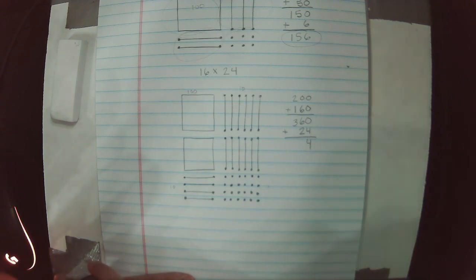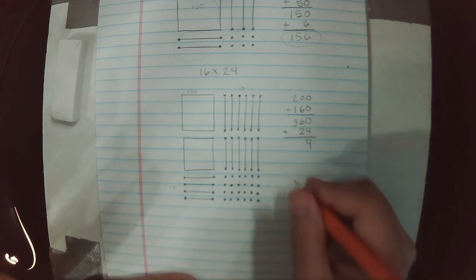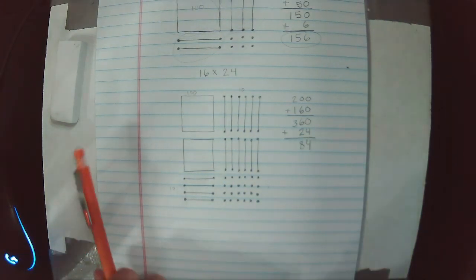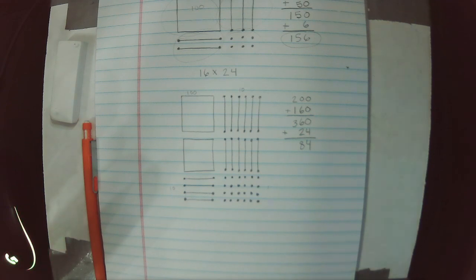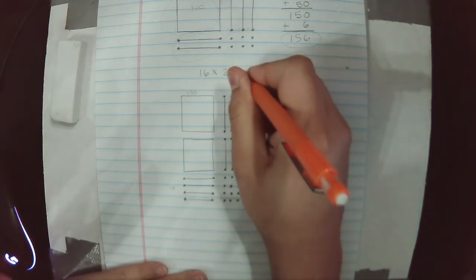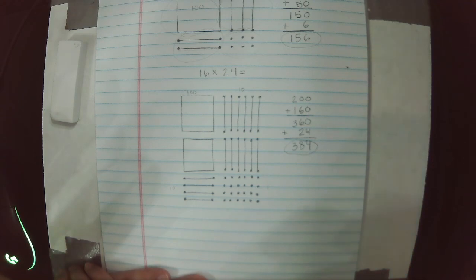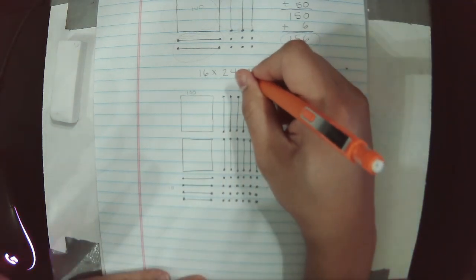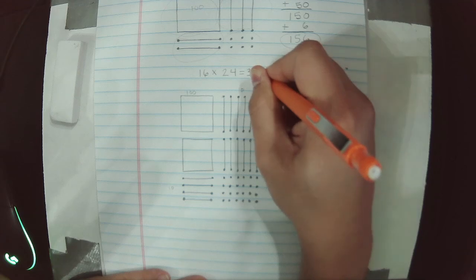Who can tell me what's 6 plus 2? Kylie? 8. And what is 3 plus nothing? What do I get? 3 plus nothing is what? Alexa? 3. So there I have my answer. 16 times 24 equals 384.